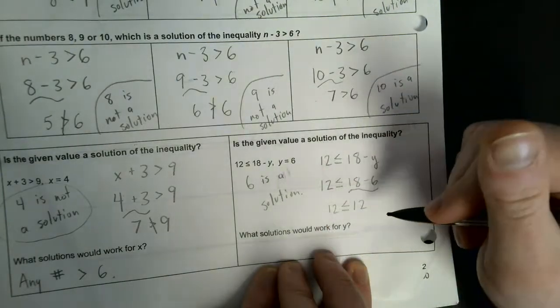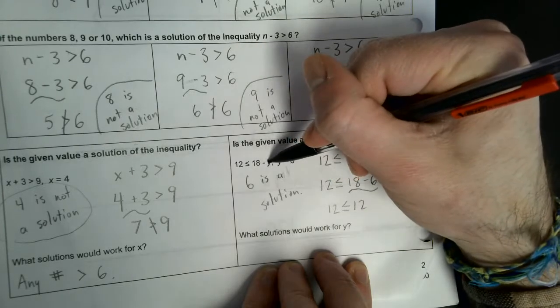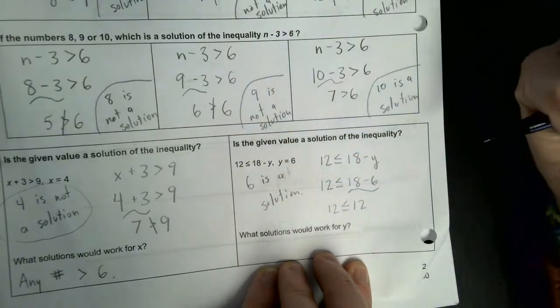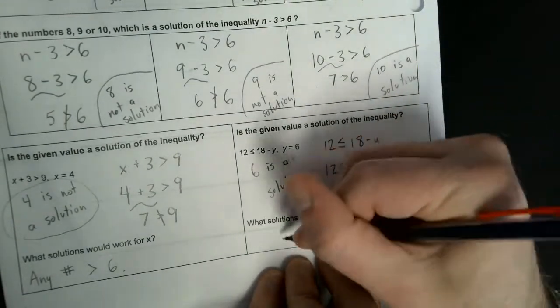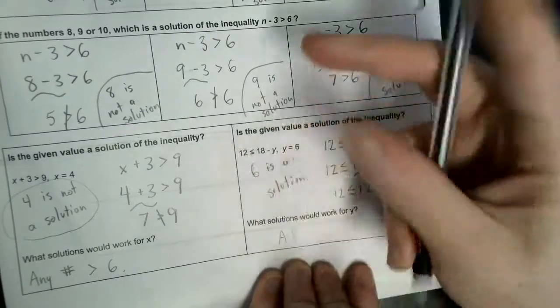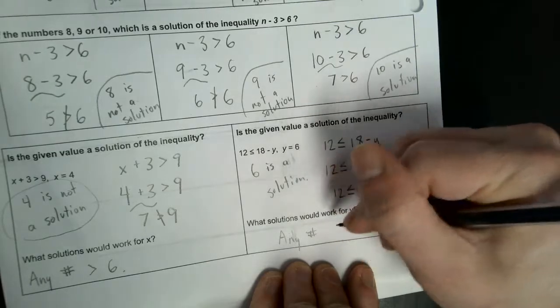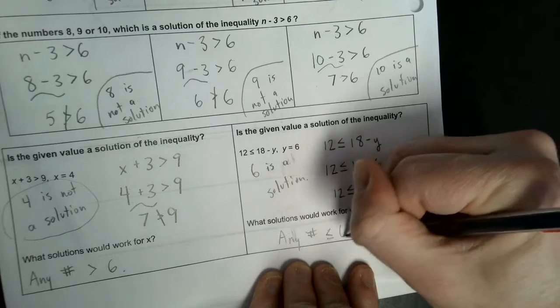Well, 6 works. Would 5 work? 18 minus 5 is 13. Is 12 less than or equal to 13? Yeah, it is. So any number would have to be less than or equal to 6.